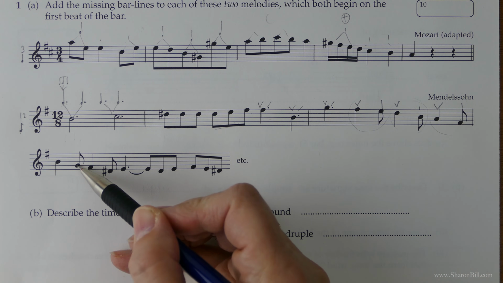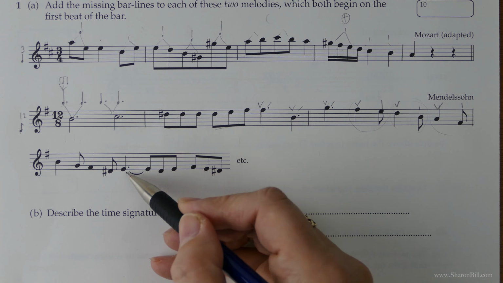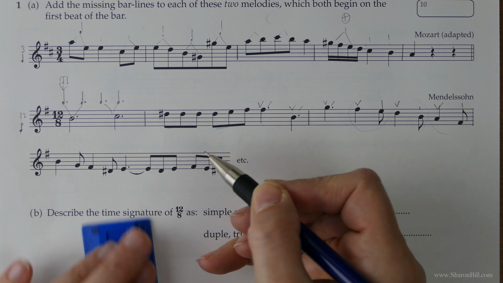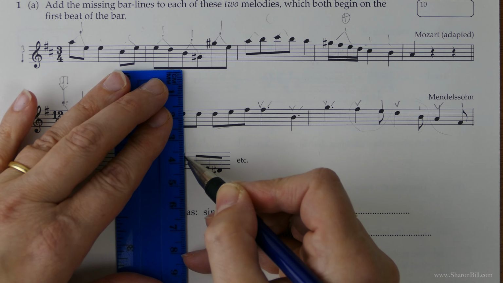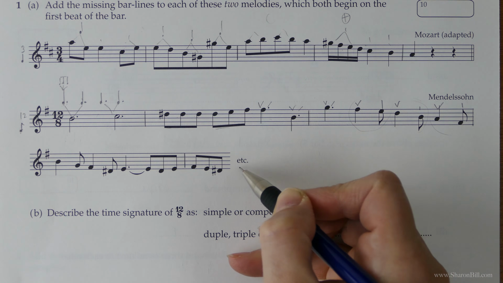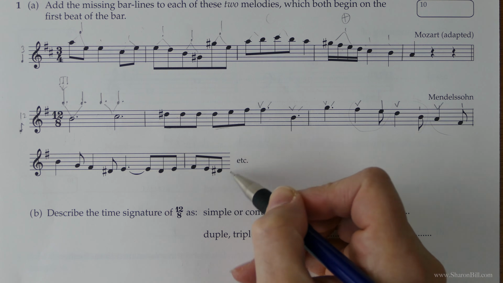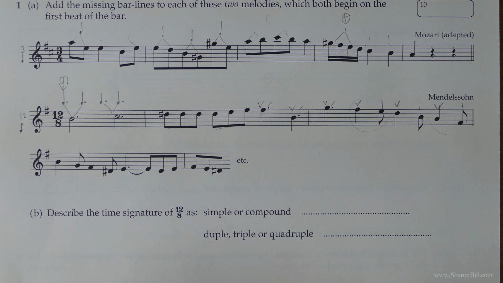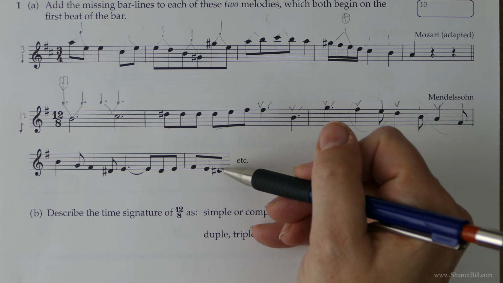1, 2, 3, 4, 5, 6, 7, 8, 9 with the dot, 10, 11, 12. Here's our bar line. And then this last little bit is just left because this etc. here means that this last bar isn't complete. So that bit doesn't come into our calculations. And so that's that one completed.